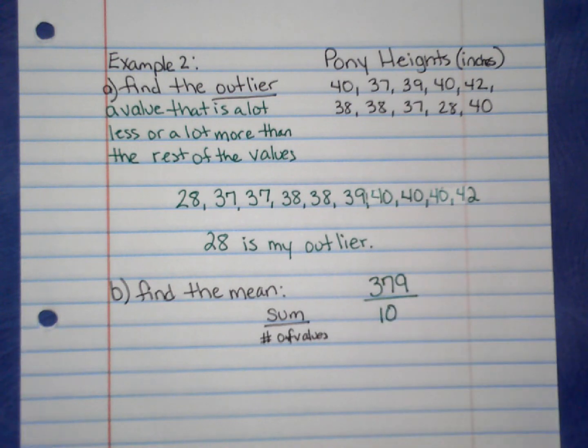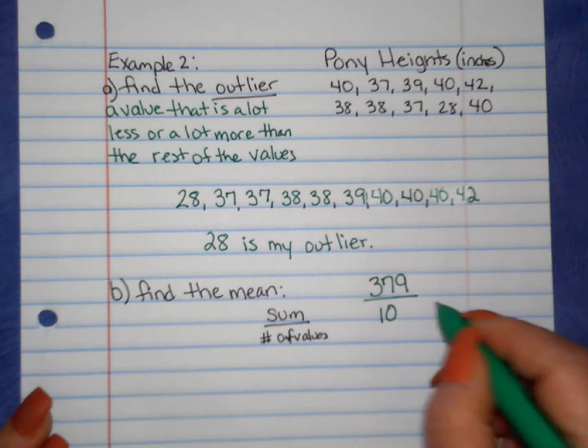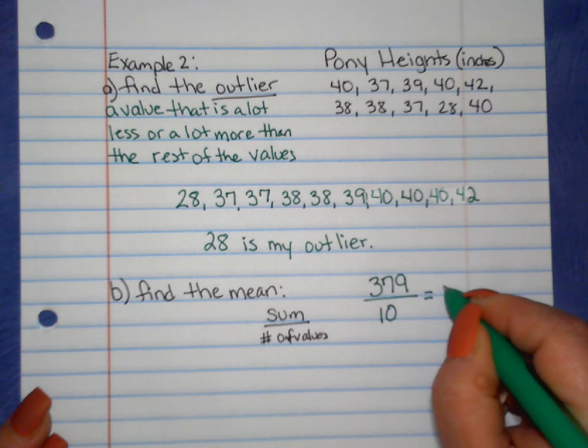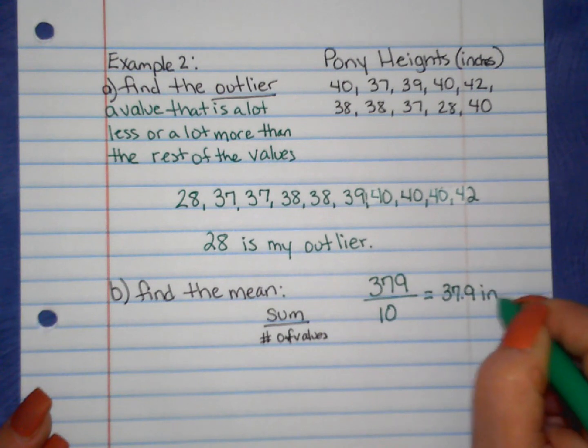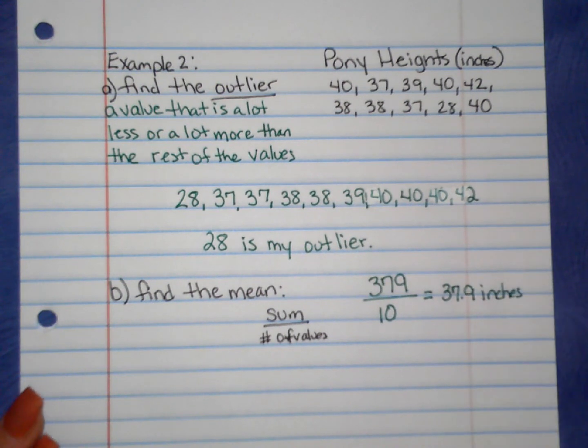And I am dividing 379 by 10, and I have to remember that when I do this division, I am very likely going to have a decimal. And in this case, I have 37.9 inches is my answer. Okay, so there's my answer right there, 37.9.